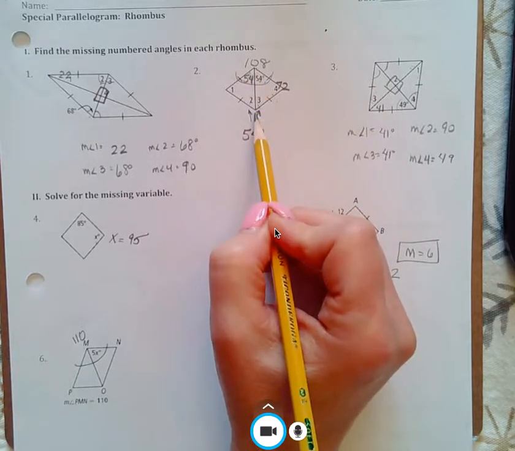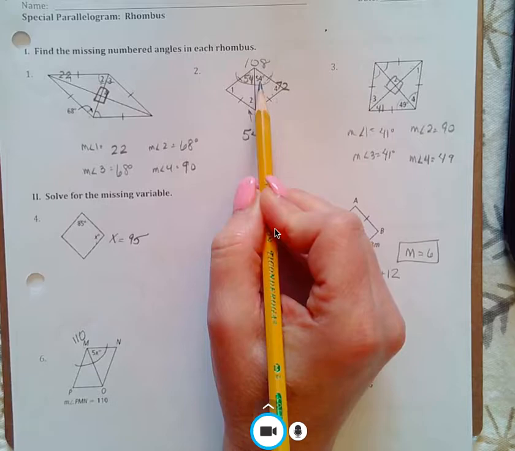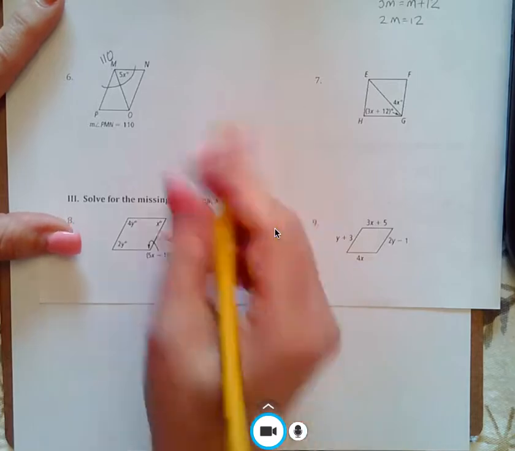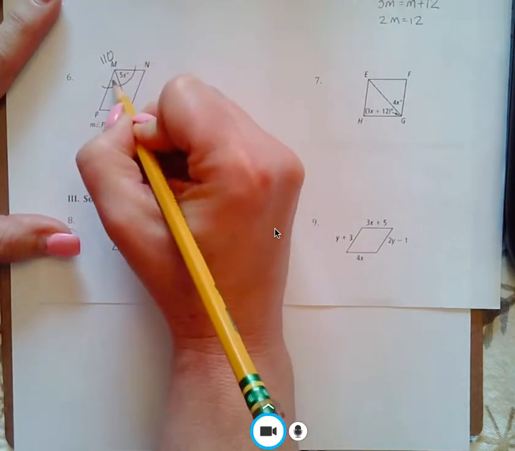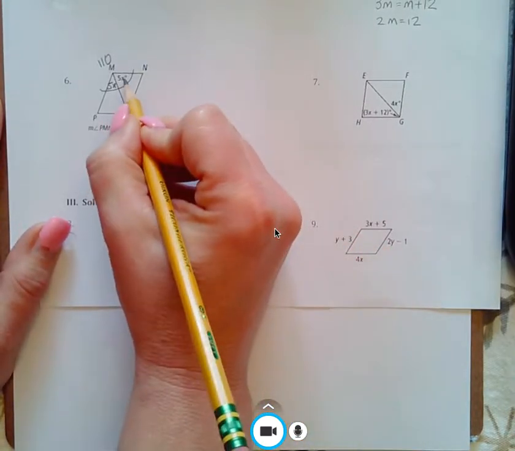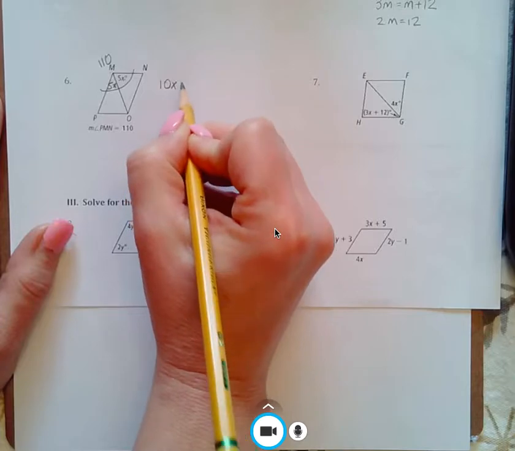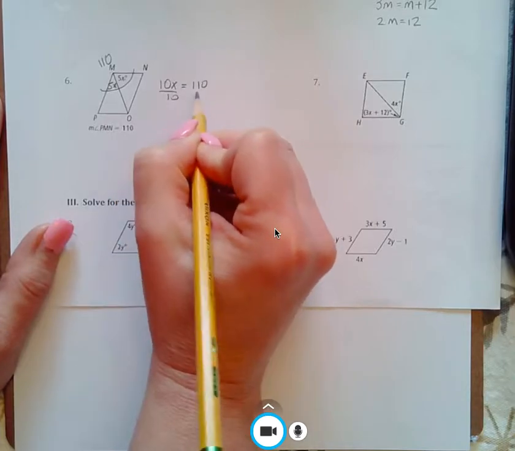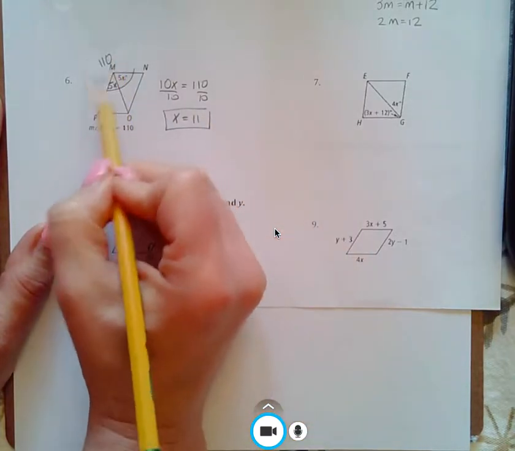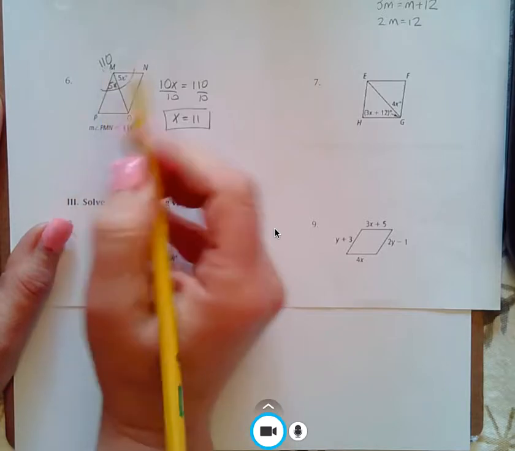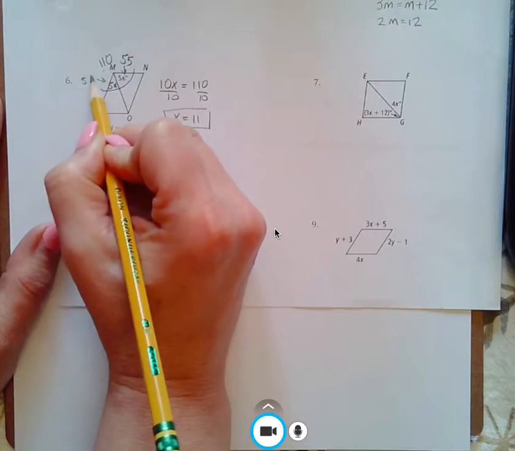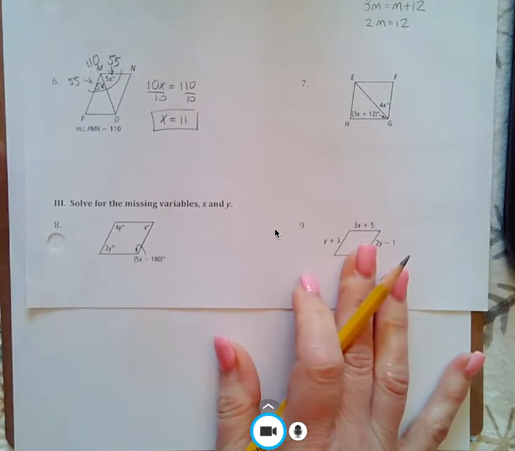In a rhombus, the diagonal cuts that angle in half. These two are the same. So when I come up here, these two are the same. So that's 5x. So at this point, I could say 5x plus 5x, which is 10x, is equal to 110. The other thing I could have done was taken this 110 and split it in half, and each of them is 55 degrees. And 55 equals 5x, and you can divide and you can get 11 that way.